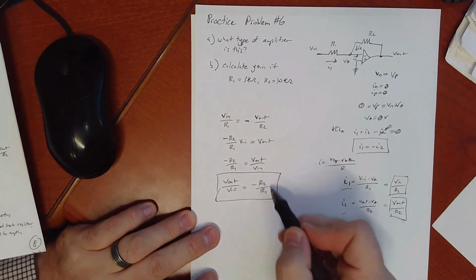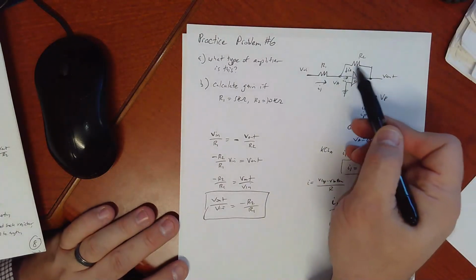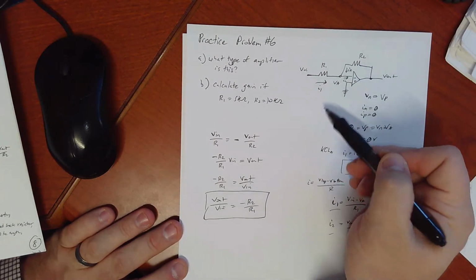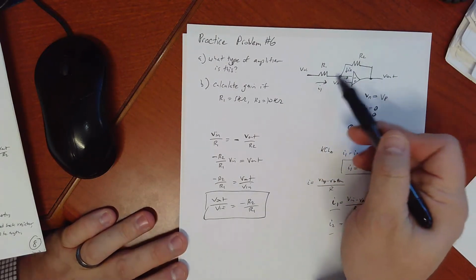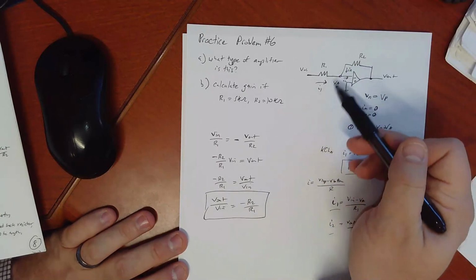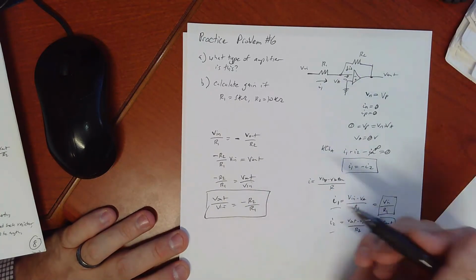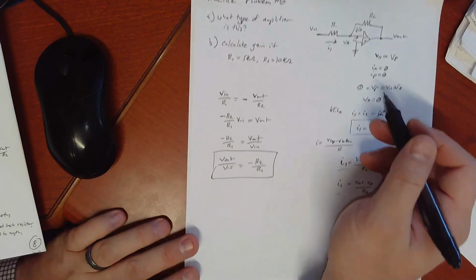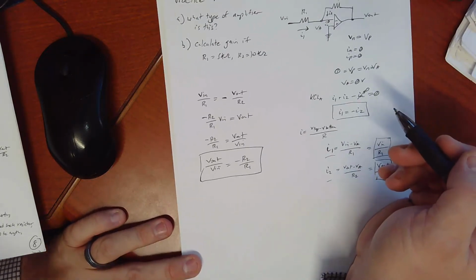Simple gain, right? It's just the ratio of these, the feedback resistor here. You'll see R2 is often written as RF, and R1 is written as Rin. But it's always just the ratio for this format. So here's the gain, and we can see it inverts. This is an inverting amplifier.